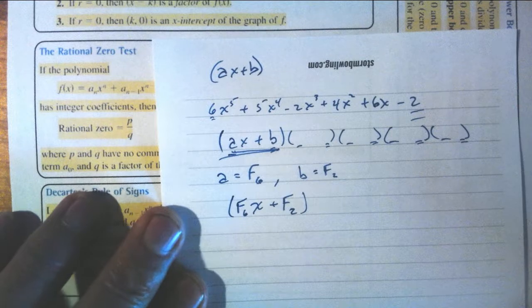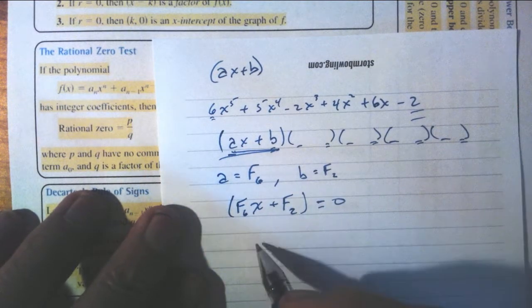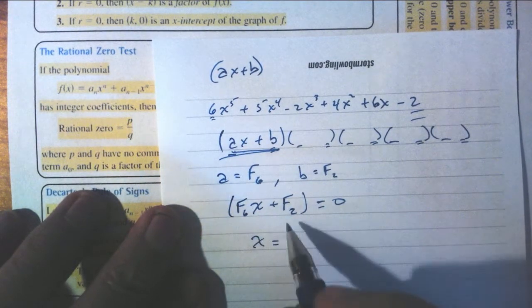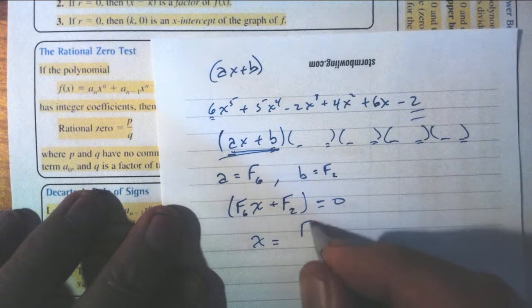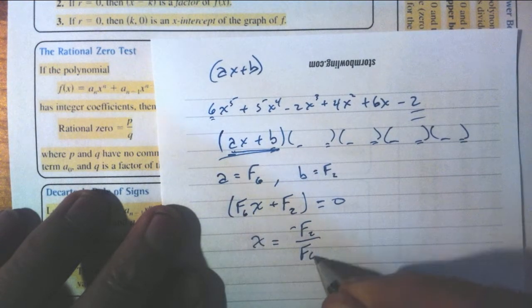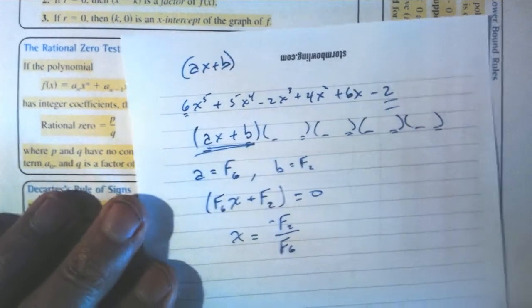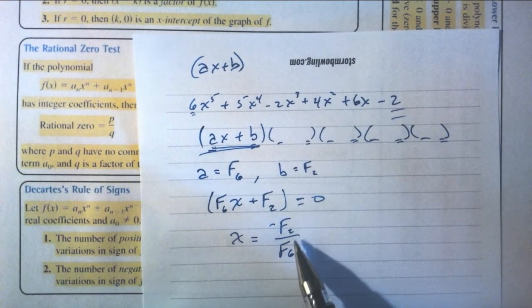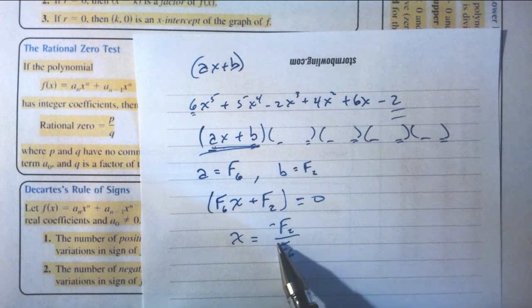And if I set that equal to 0 and solve for x, I would subtract a factor of 2 and divide by a factor of 6. So there's my rational number. A rational number is integers in a fraction form.